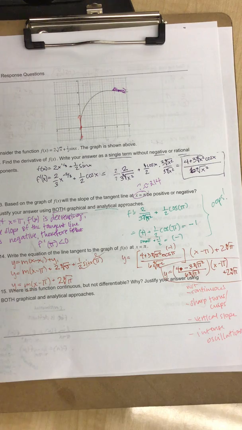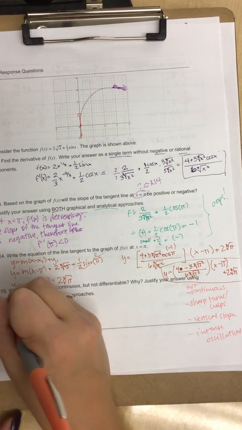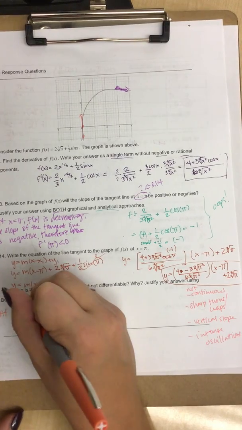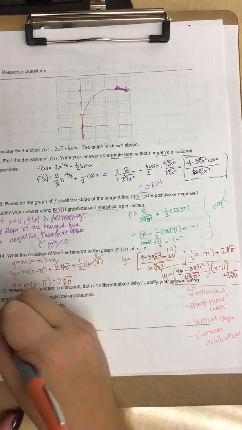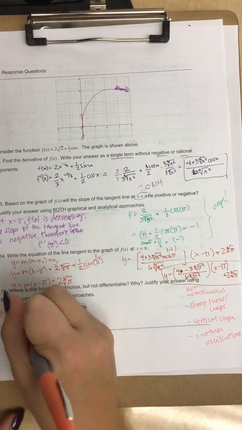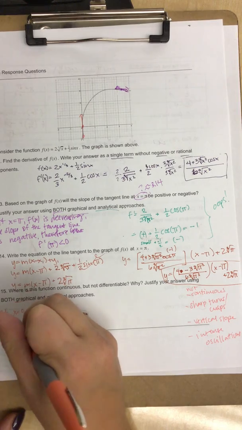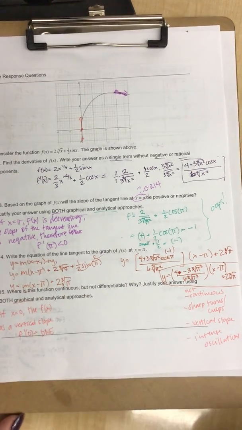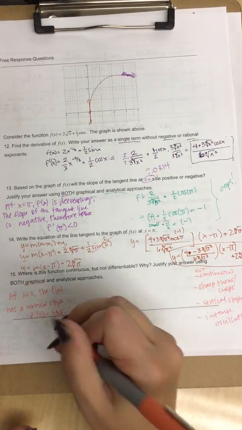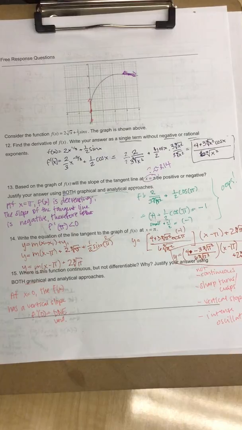Okay, so graphically, at x equals 0, the function has a vertical slope. Therefore, f prime of 0 does not exist. Okay, it would be undefined. You can also write undefined in this case. Undefined.